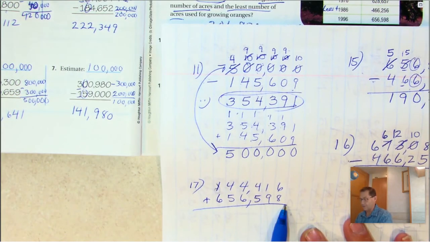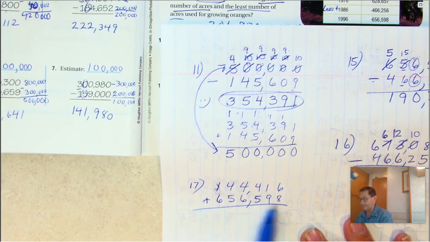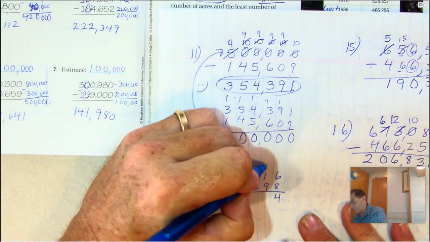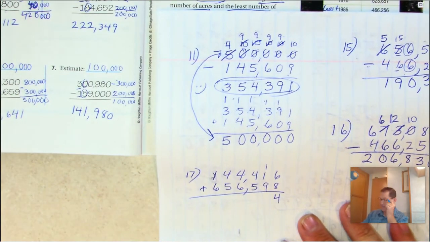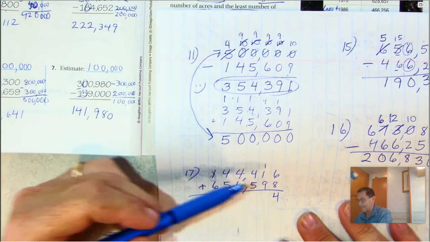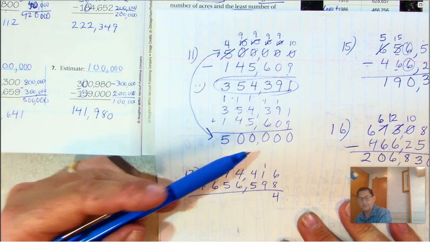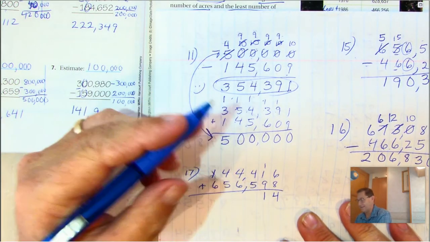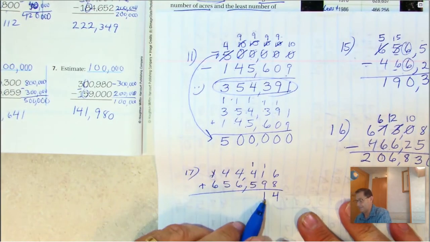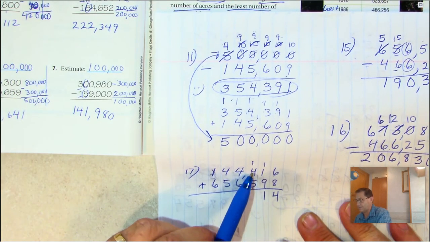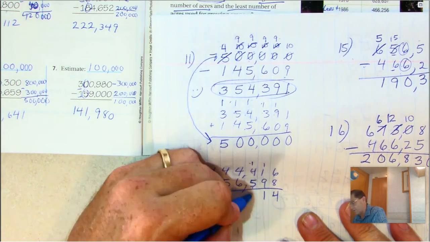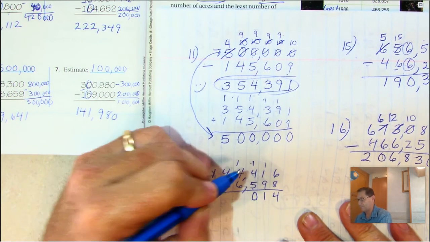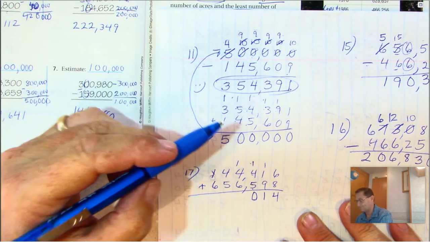Okay, so my values are lined up, going right to left. 8 ones plus 6 ones is 14 ones. Regroup to rename the 14 ones as 1 ten and 4 ones. 9 tens plus 1 ten is 10 tens, plus the regrouped is 11 tens. We'll rename the 11 tens as 100 and 10. 500 plus 400 is 900, plus the regrouped is 10 hundreds. We'll rename that as 1,000 and no hundreds.